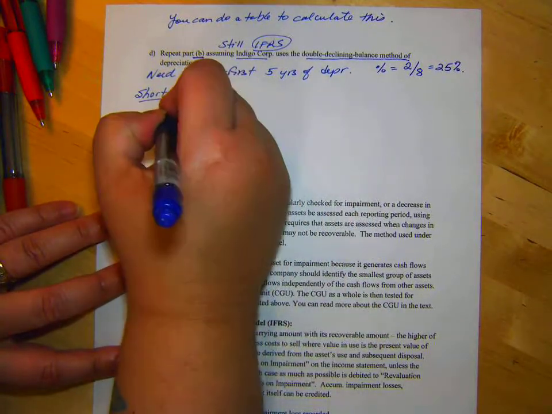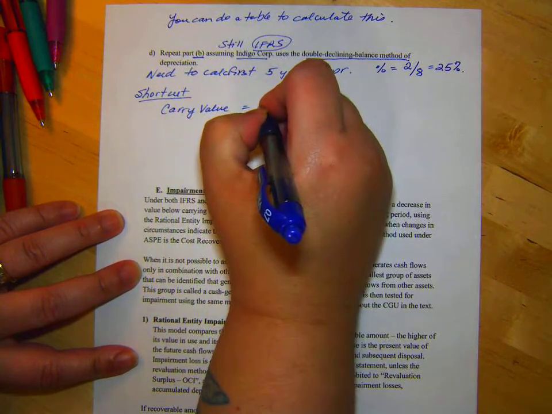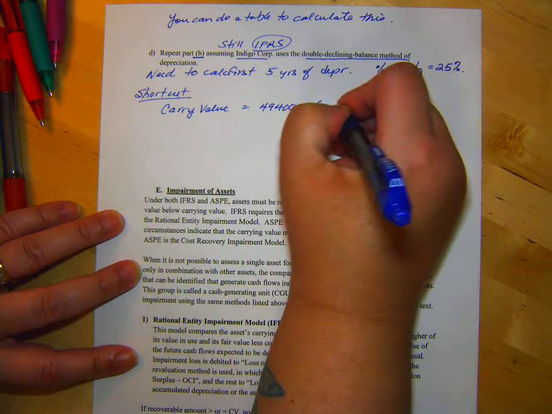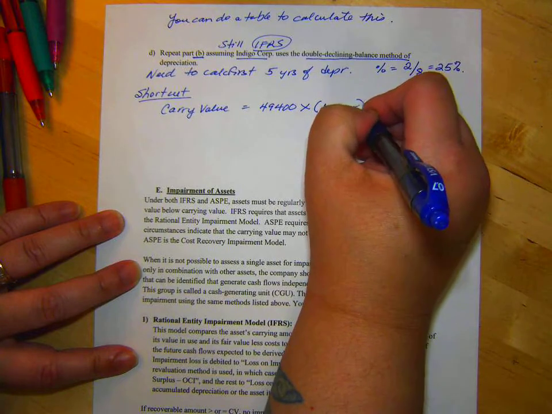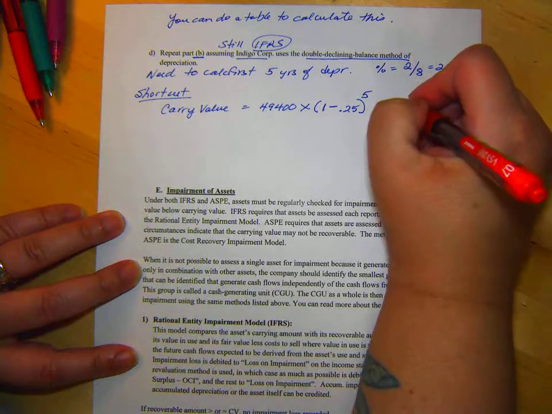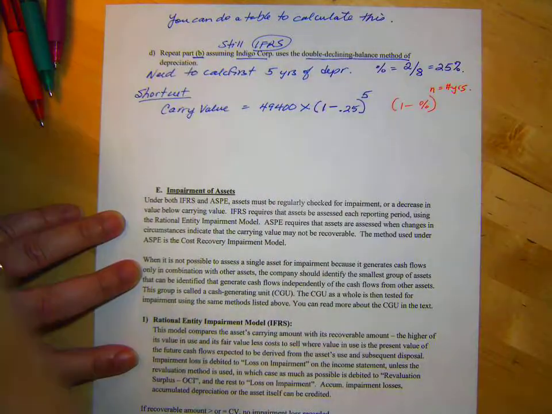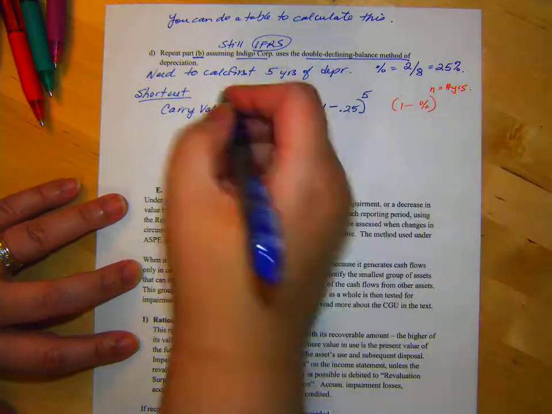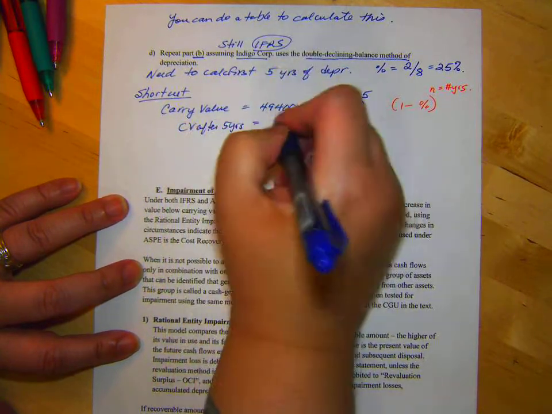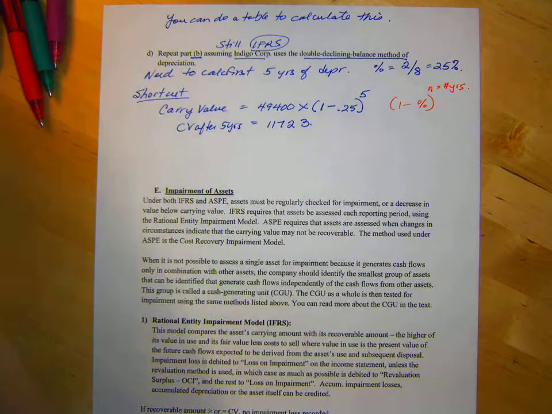So, if you take the carrying value at the beginning, so you take 49,400 times 1 minus the percent, to the number of years. Okay, so it's 1 minus the percent to the n, equal number of years. And that tells you the carrying value after 5 years is 11,723. So that's the carrying or book value.